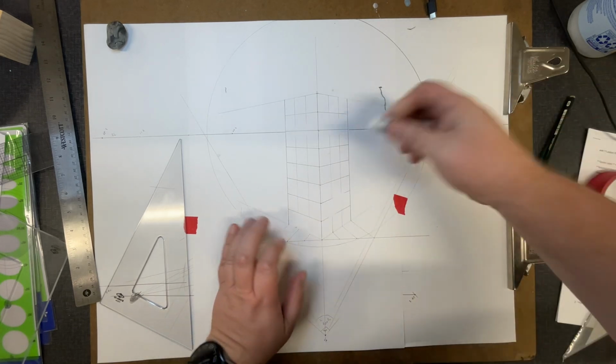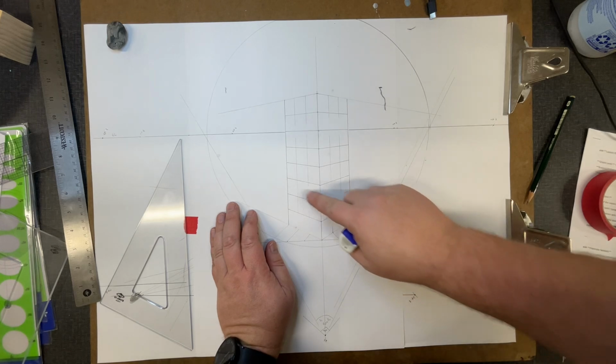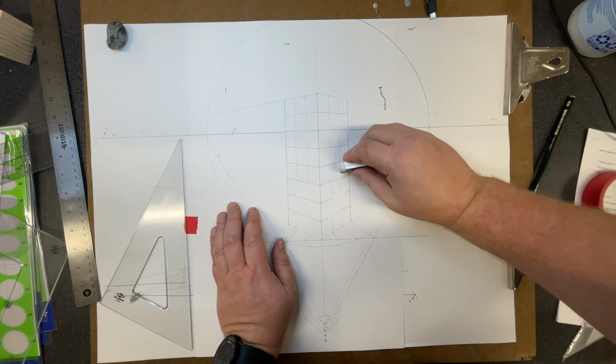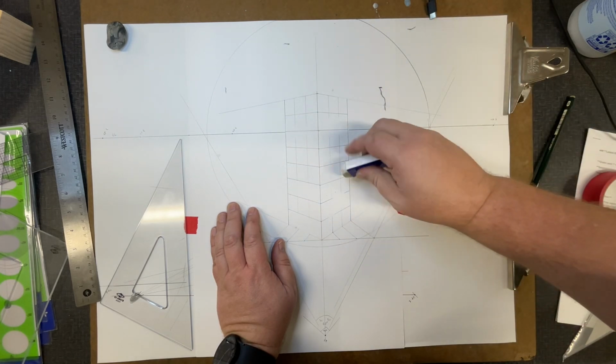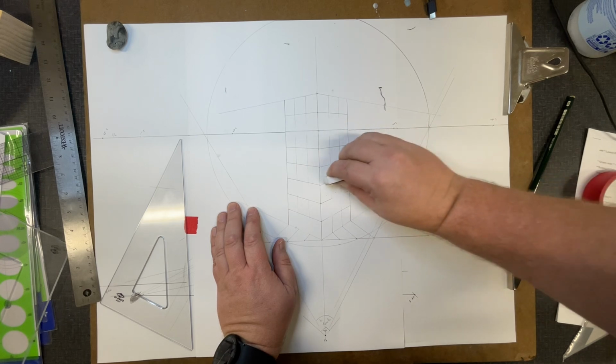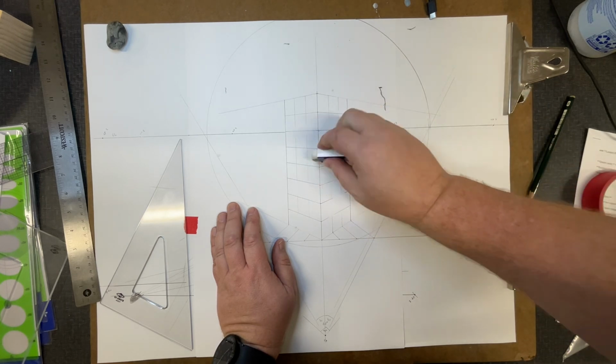Okay, and then I gotta come over here, so it goes back and forth every other. We'll just zigzag our way up. So there to there. And then we'll go from here to here.